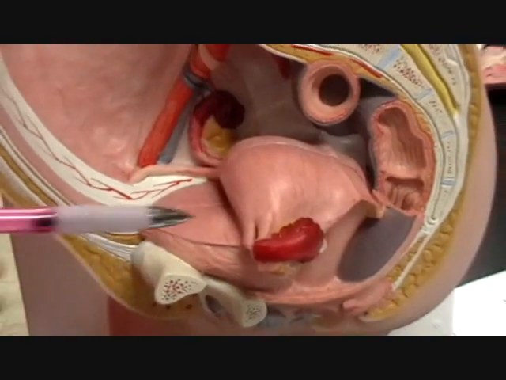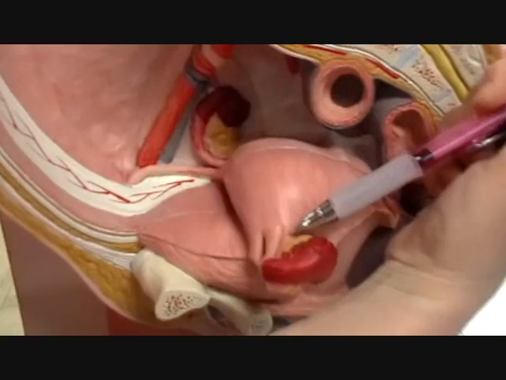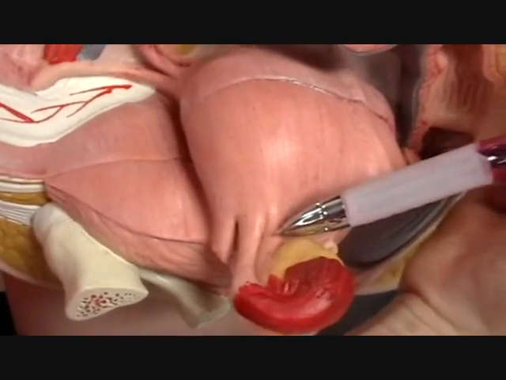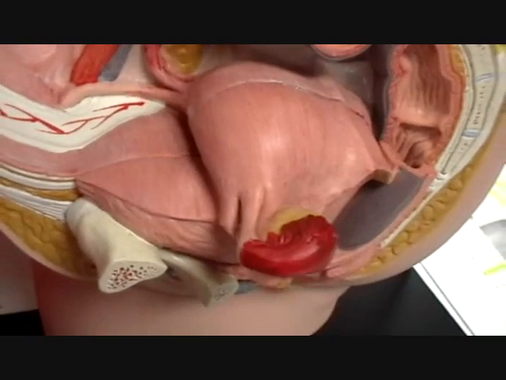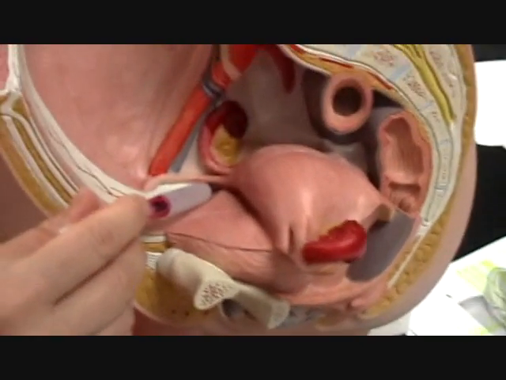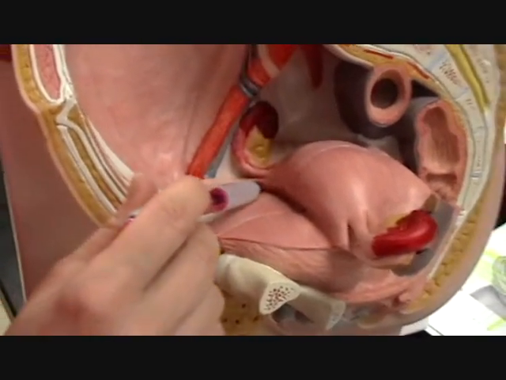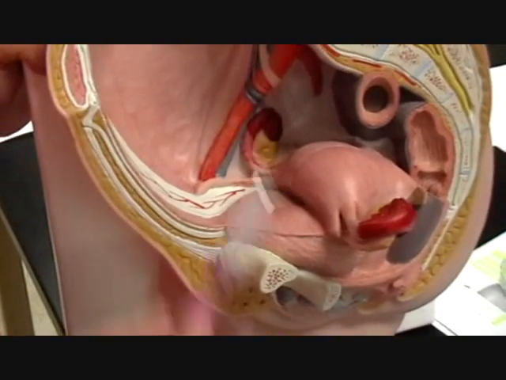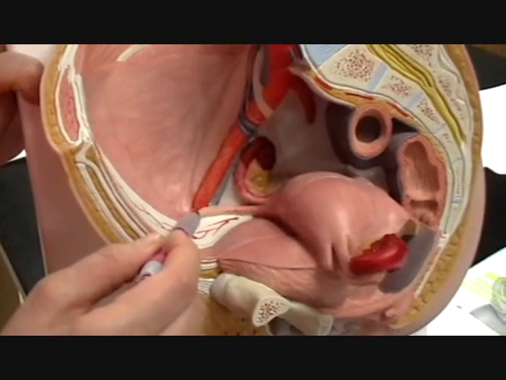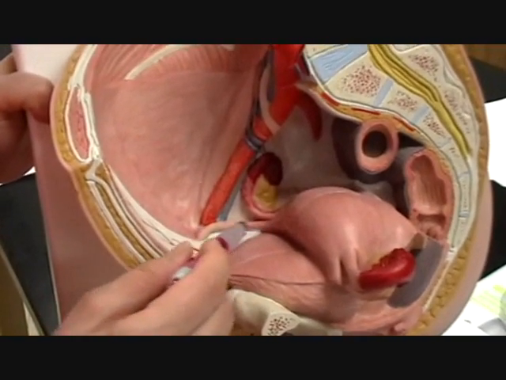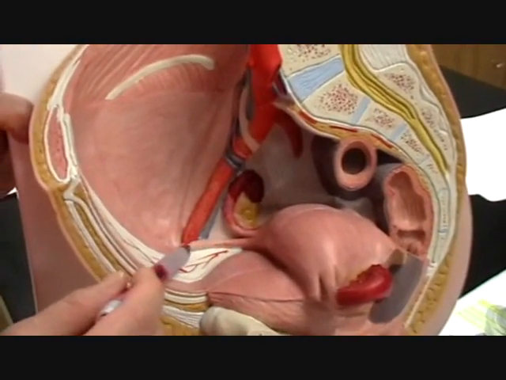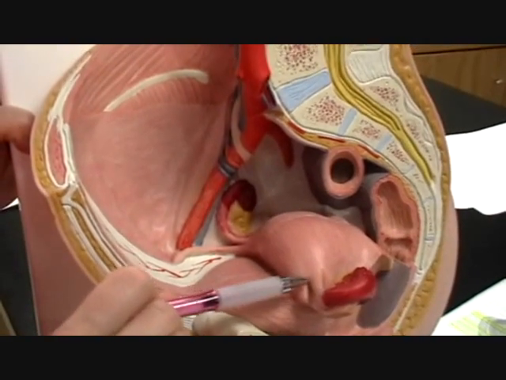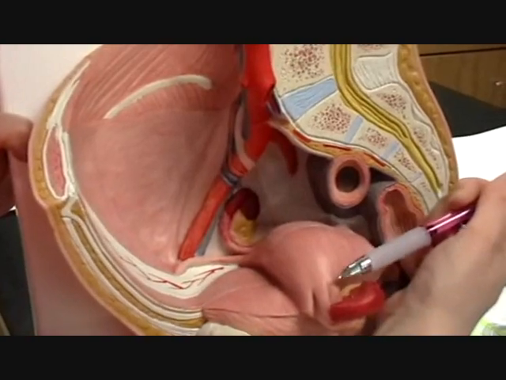The ovarian ligament is right here. It's closest to this yellow portion of the ovary. Ovarian ligament. I think that's it. We've got just a repeat of ligaments again. This is the ligament of the uterus, round ligament of the uterus, and this is the ovarian ligament.